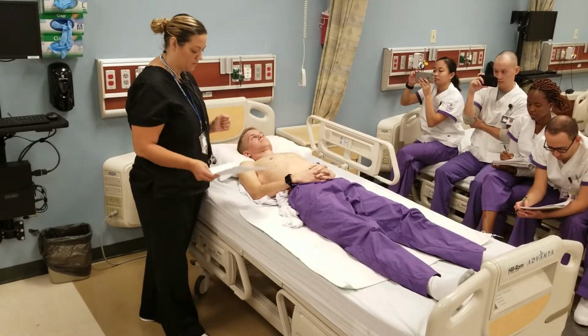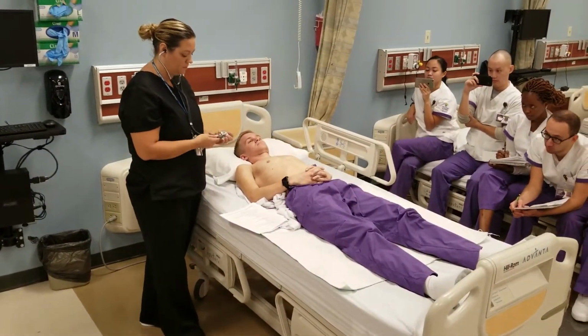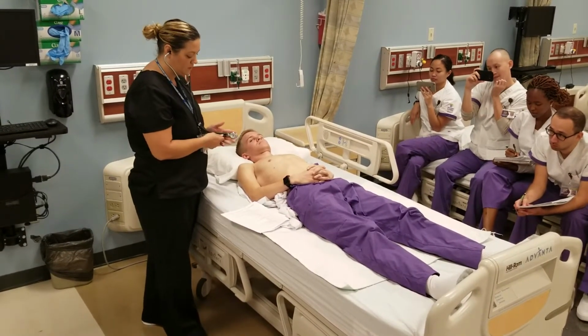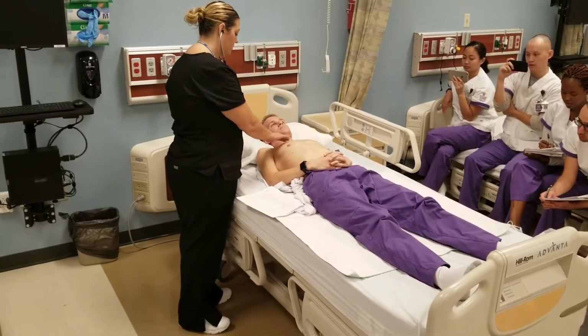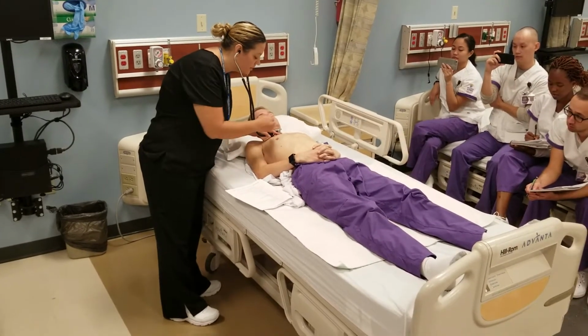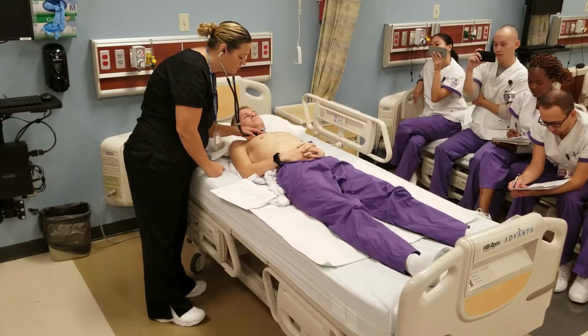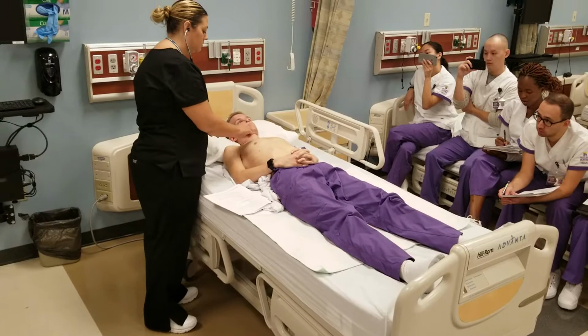Okay? So now I'm going to listen to the heart sounds. I want to make sure my bell is working, okay? So I'm going to start with the aortic, which is to the right side of the sternum in the 2nd intercostal space. So just make sure you're staying to the right side of the sternum. No murmurs or extra heart sounds noted.